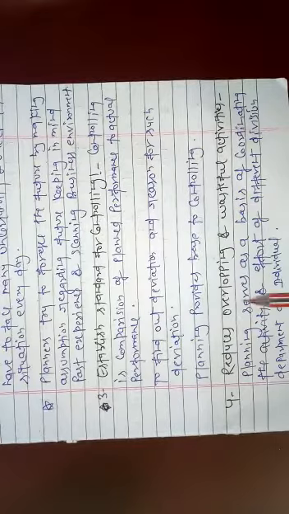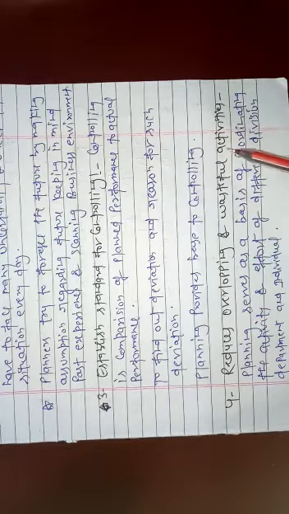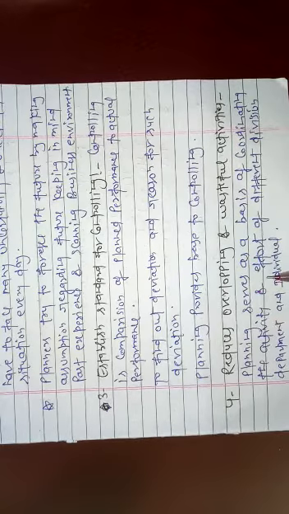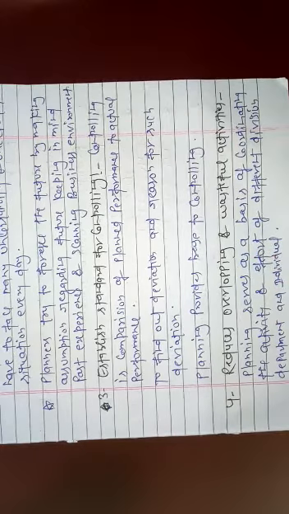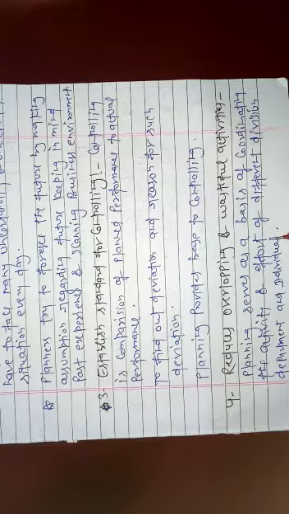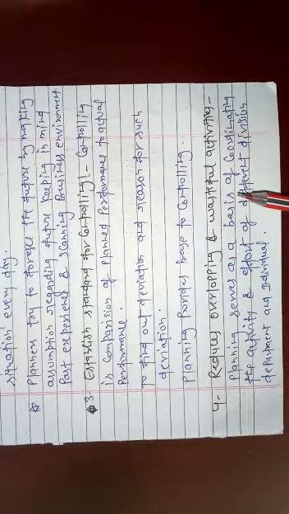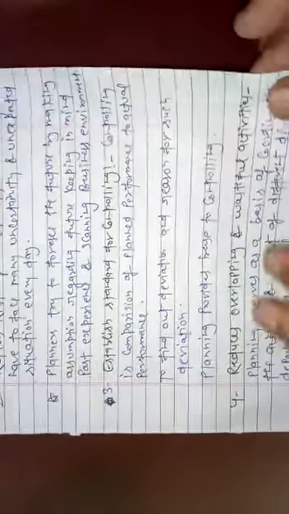Thereafter, reduces overlapping and wasteful activities. Planning serves as a basis of coordinating the activity and effort of different divisions, departments, and individuals. So planning reduces overlapping, which is helpful for the person, as more and more overlapping is reduced and wasteful activities are not done.